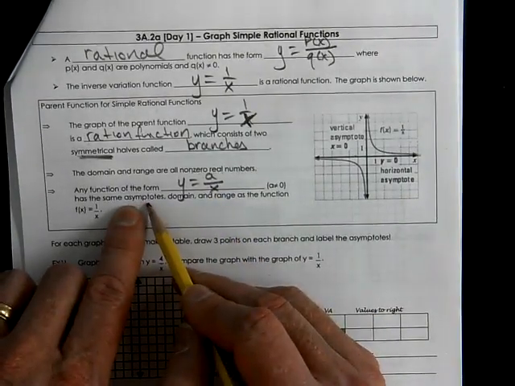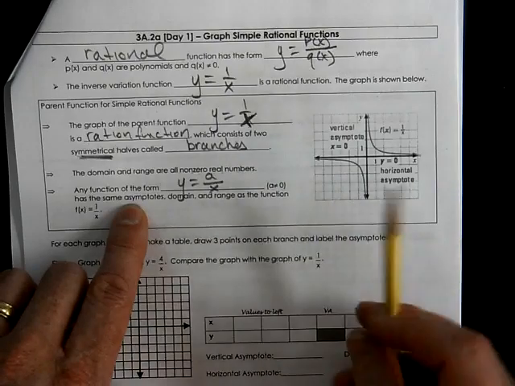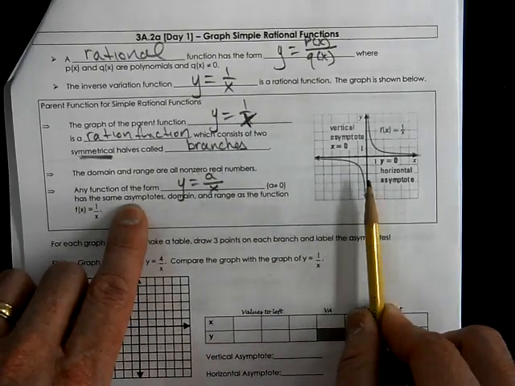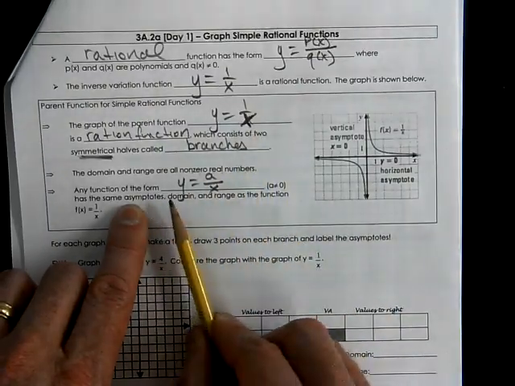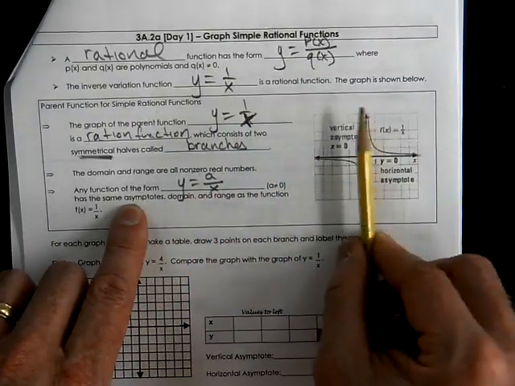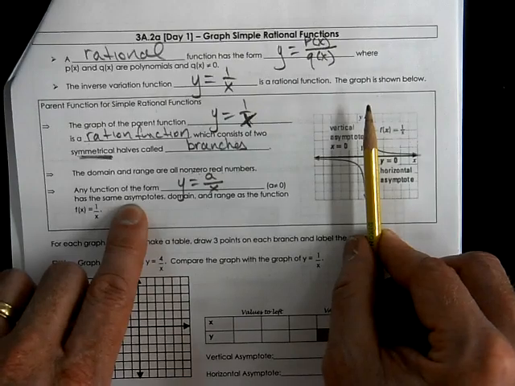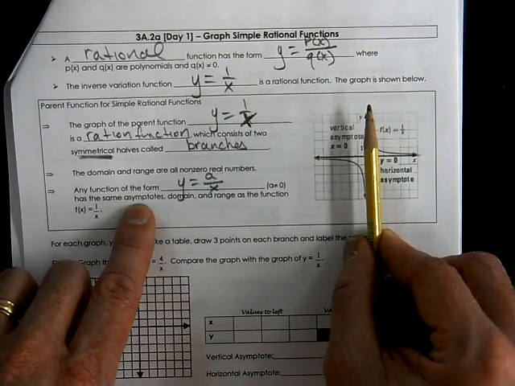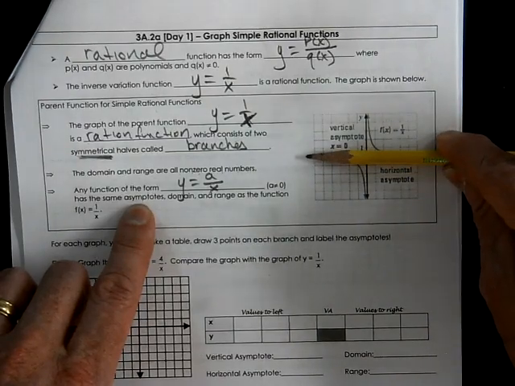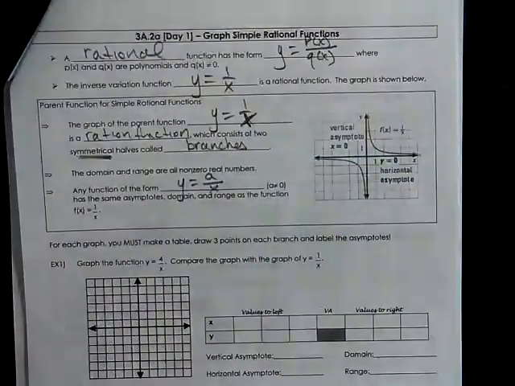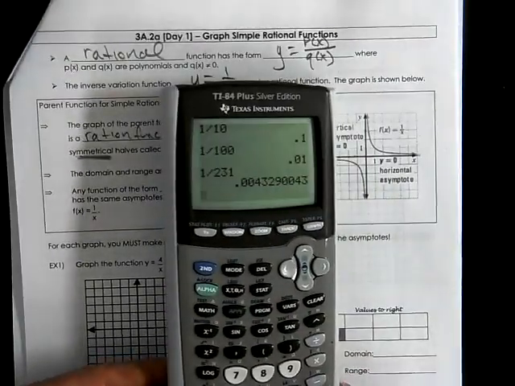We create these things called asymptotes. An asymptote is the line where the graph cannot exist. If we can't plug x into this equation, we have what's called an asymptote at that line. It's a vertical asymptote. We also have a horizontal asymptote for the y value that we can never reach. And we talked about we can never reach 0.